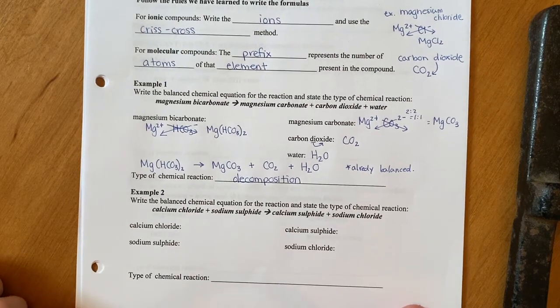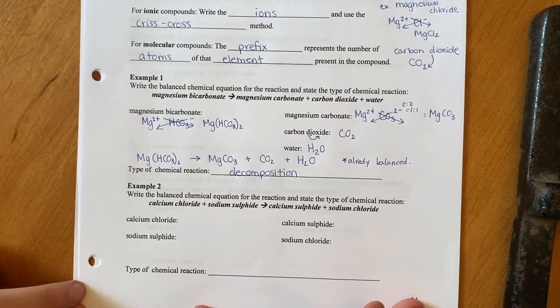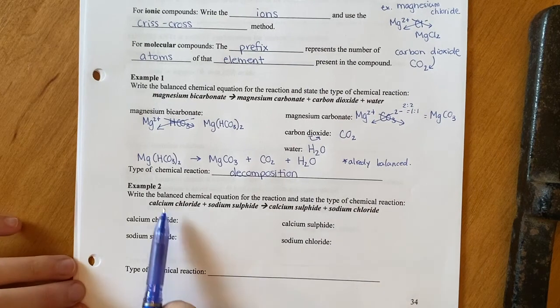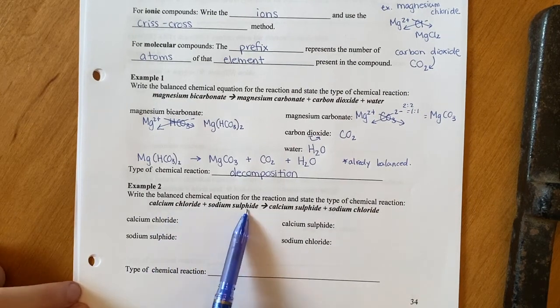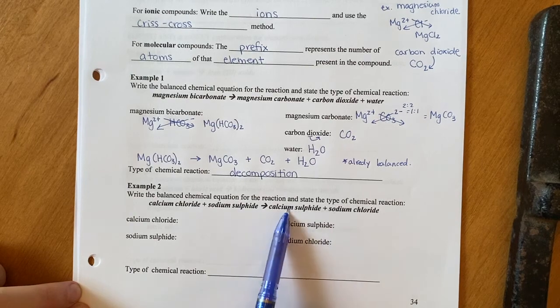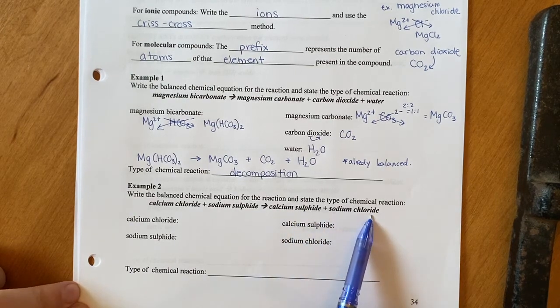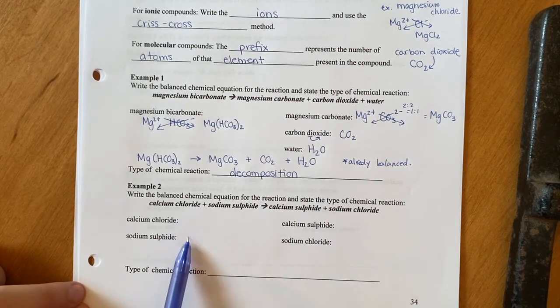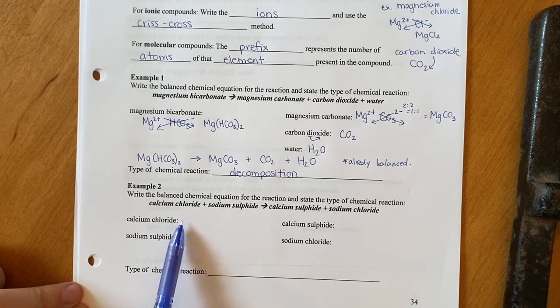Moving on to example number 2. For this one, we have calcium chloride and sodium sulfide forming calcium sulfide and sodium chloride. So let's figure out what all of these formulas are and write out the skeleton equation.